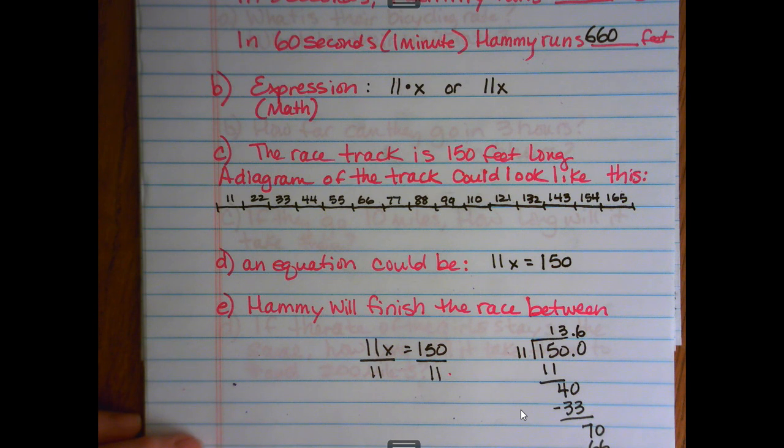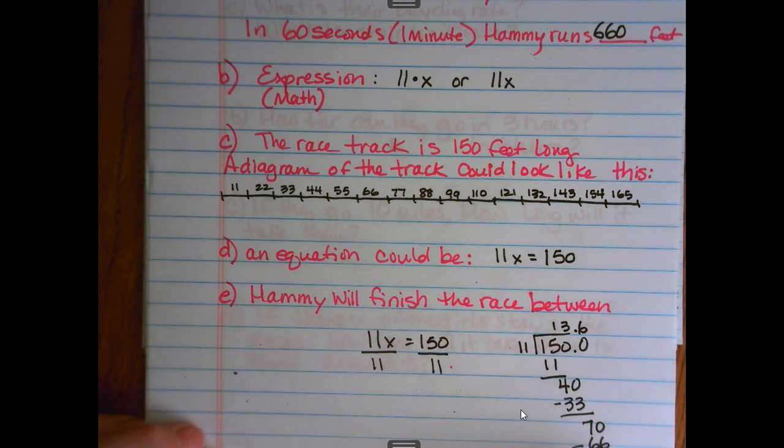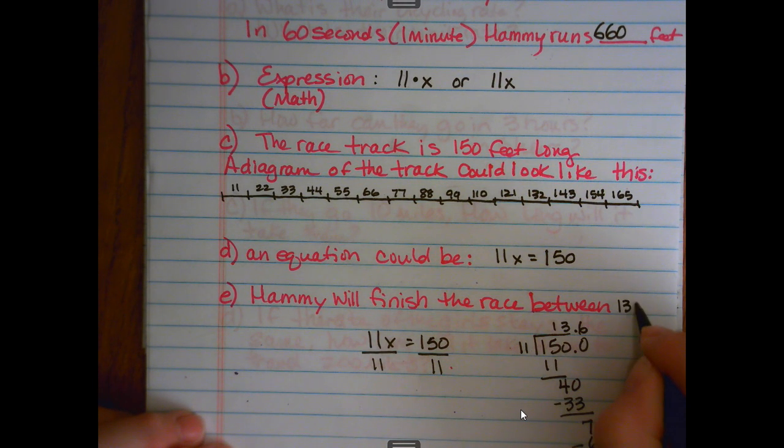I think we're going to end up with a repeating decimal there. So I could say that Hammy will finish the race between 13 and 14 seconds.